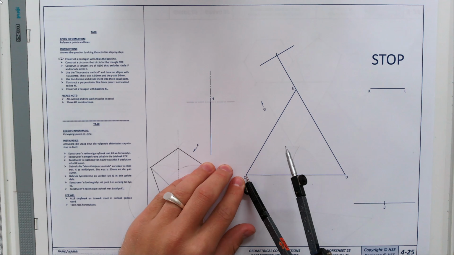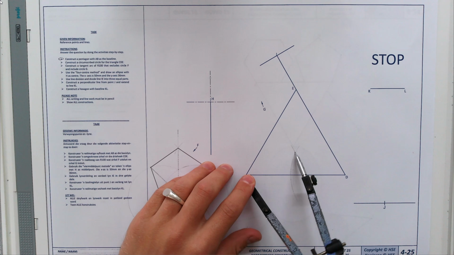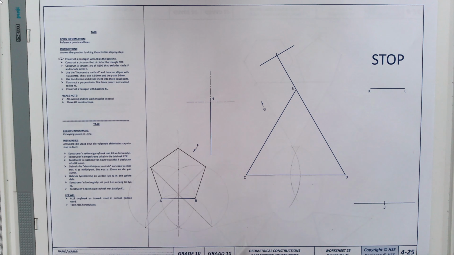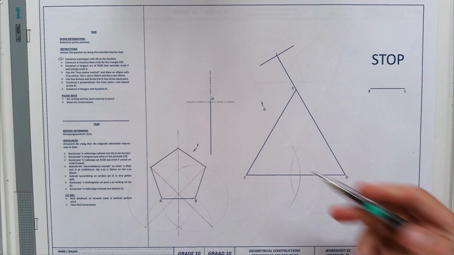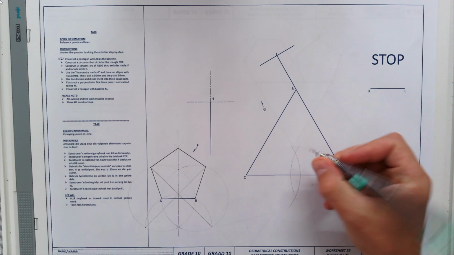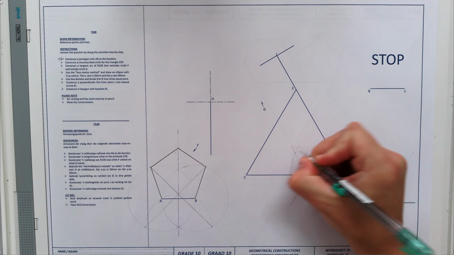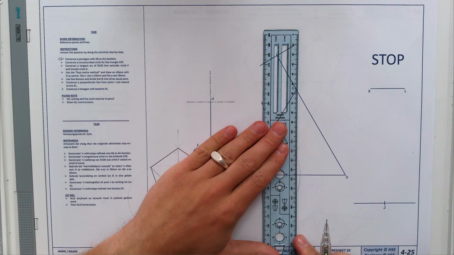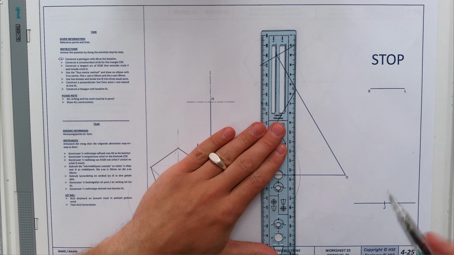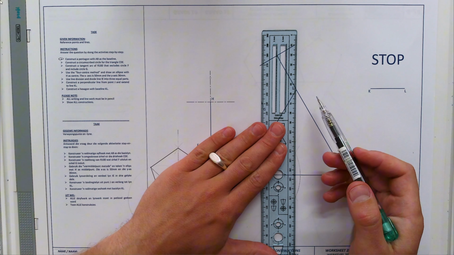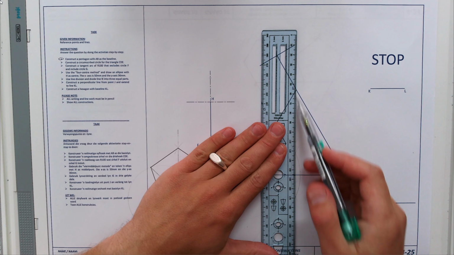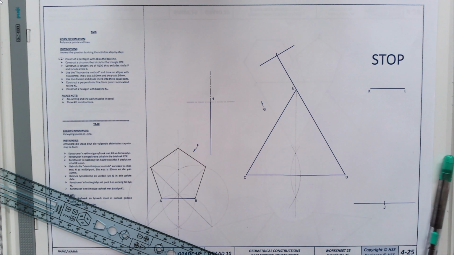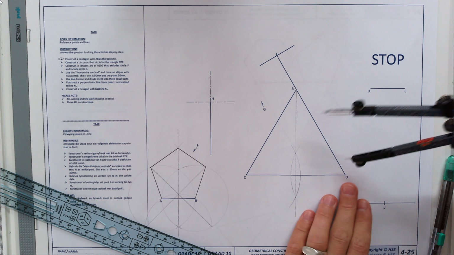Put your sharp point now at C. I haven't changed the dimension on my compass. You make that arc again. Through those 2 points, where the 2 arcs cross, we are going to draw a light construction line. Now, we're going to do one more side.